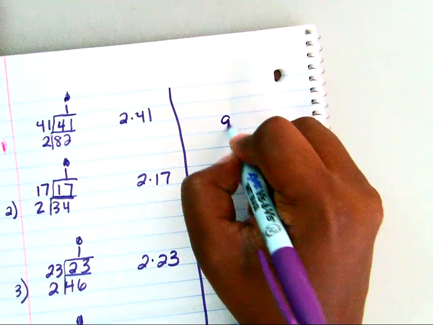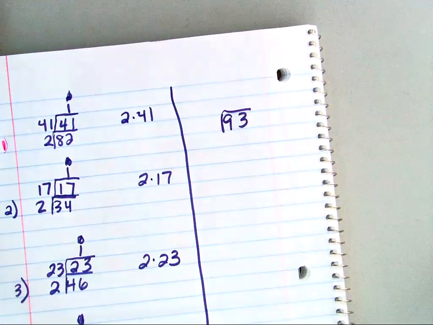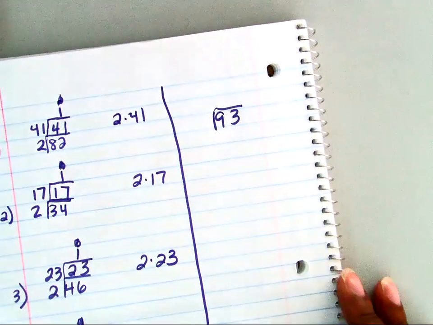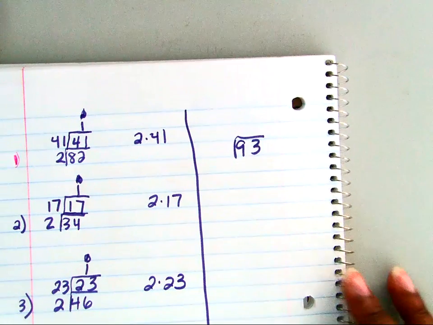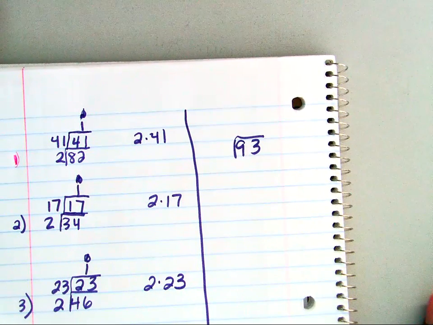93 goes inside. And what are you going to divide 93 by? You said 93. That's what you said, right? No. What number did you want to do? Number 8? 120. How about we do this one? Let's just do this one. Okay, it's cool. How about we just do this one? What do you want to divide by? What prime number? 3. Very good.